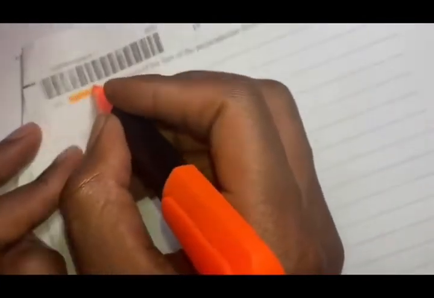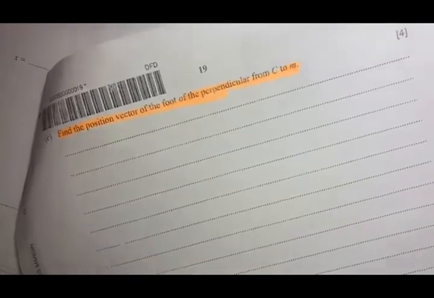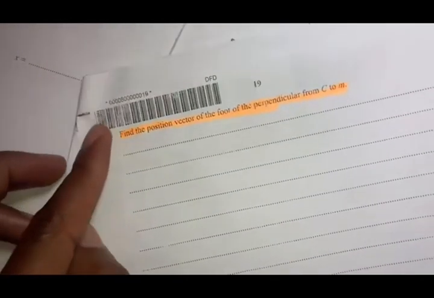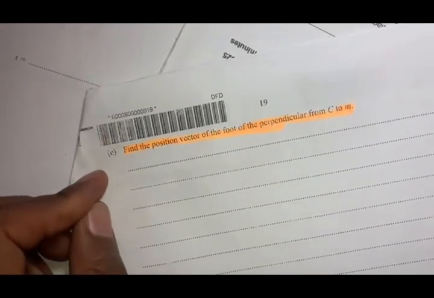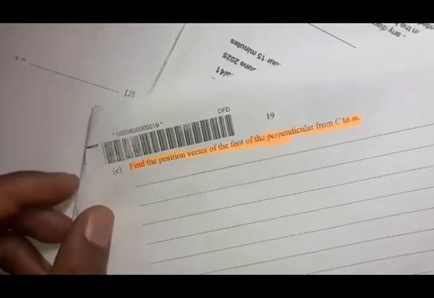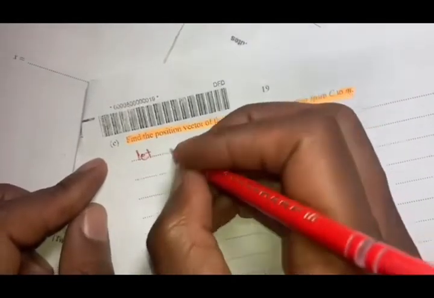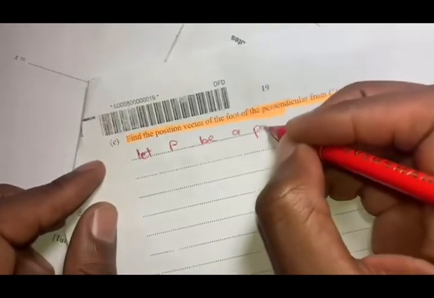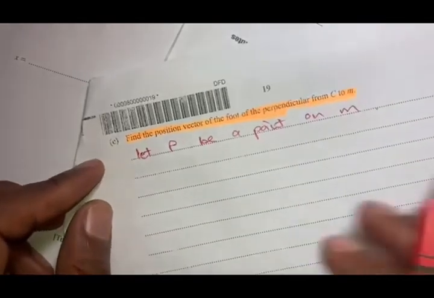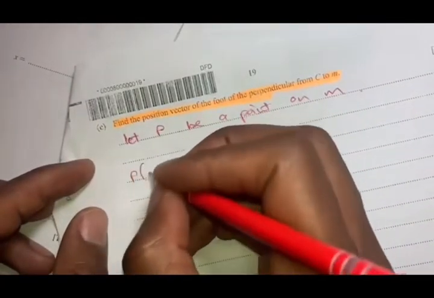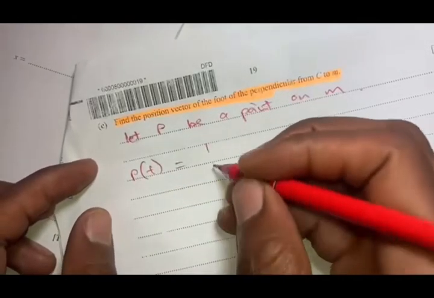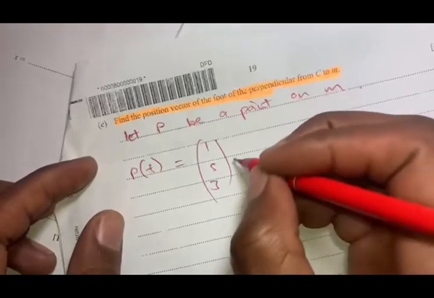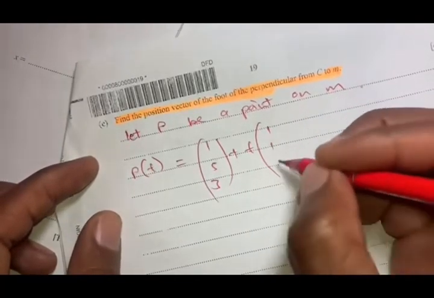Okay, the next question, and the last one: find the position vector of the foot of the perpendicular from C to M. So the foot of the perpendicular from C to M, we are saying, let P be a point on M. If it happens like that, P substituting C inside will be 1, 5, 3 plus p times 1, 1, 2.